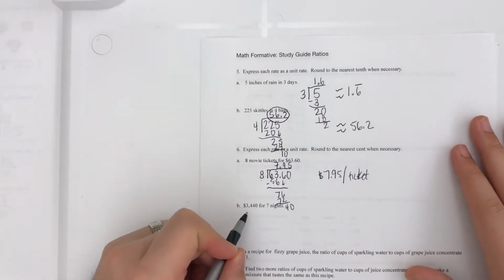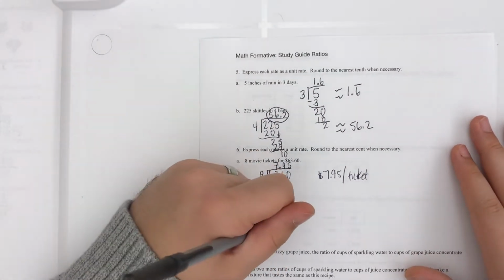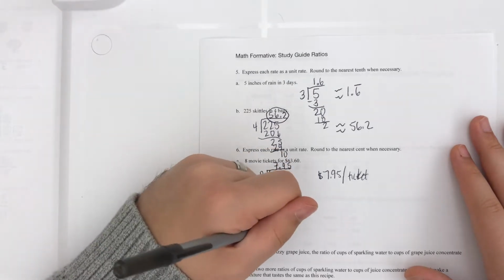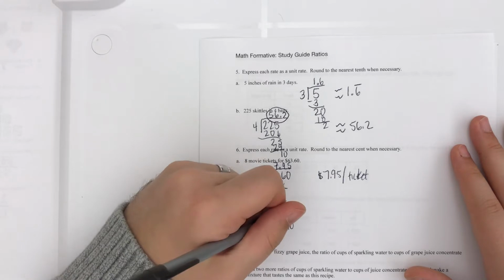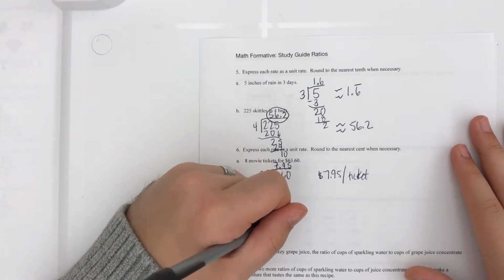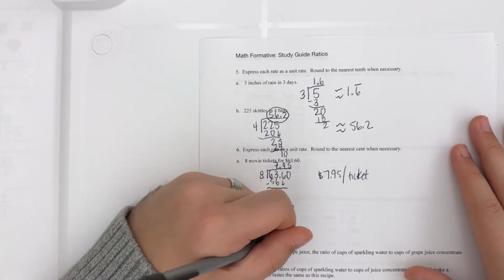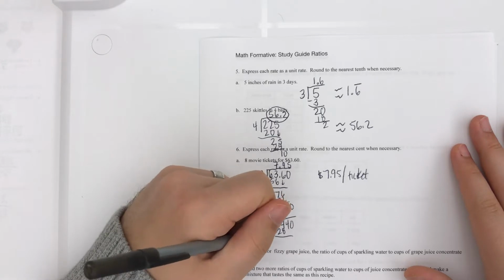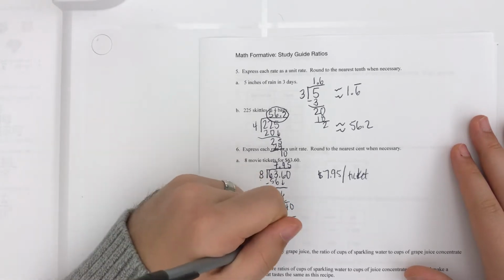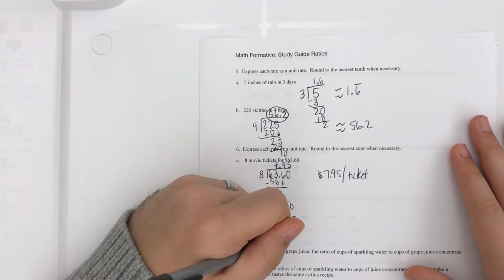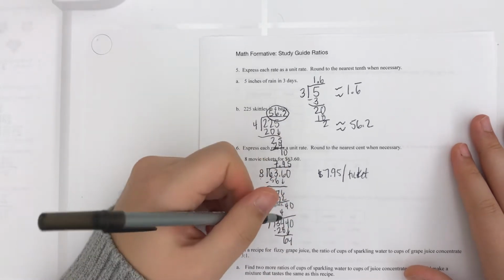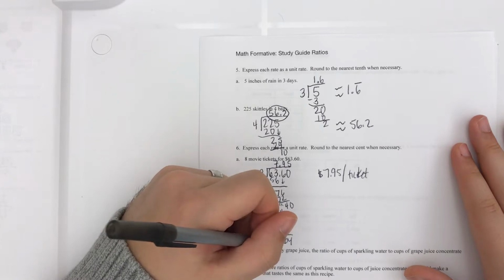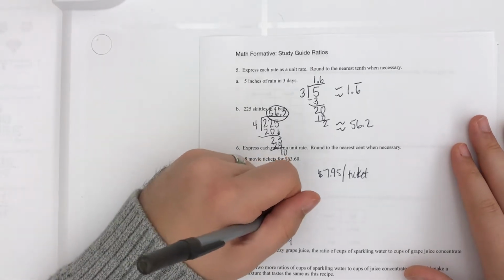It says $3,440 for 7 nights. So how much is it for 1 night? 7 goes into 34 4 times, that's 28. 34 minus 28 would give me 6. Bring down the 4. 7 into 64. 7 goes into 64 9 times.